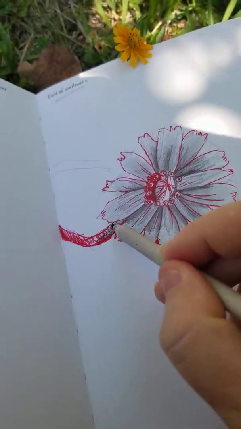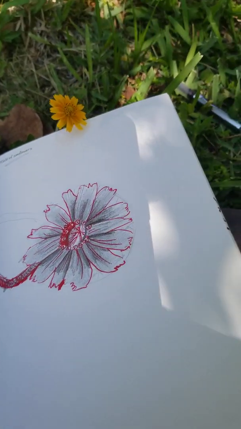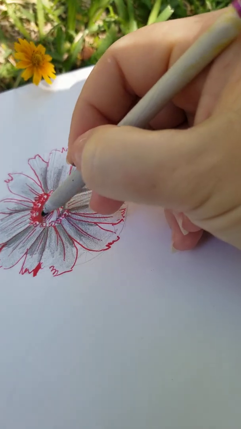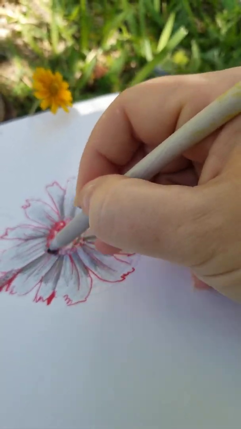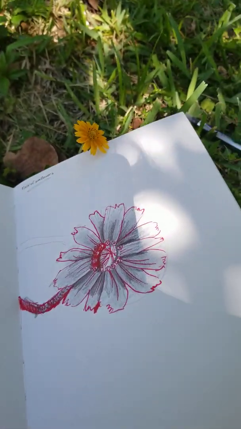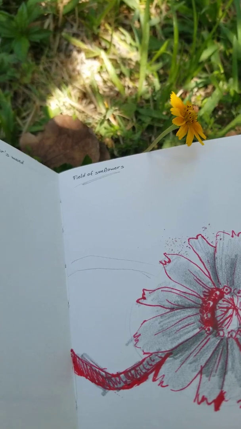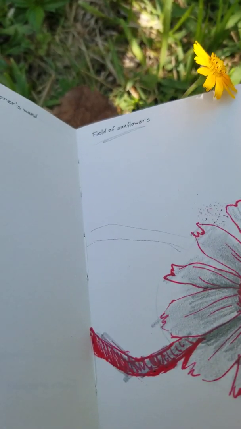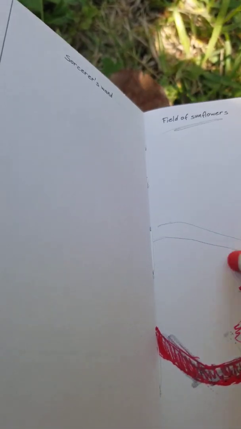So I'm going to add some value to my stem. And there you have it. It's not perfect. But remember, the idea of art is not that it's perfect, but that you are using your observational skills to draw what you see and not what you think you see.